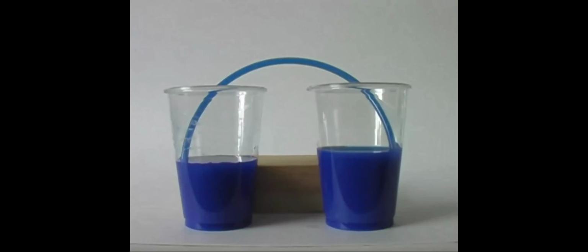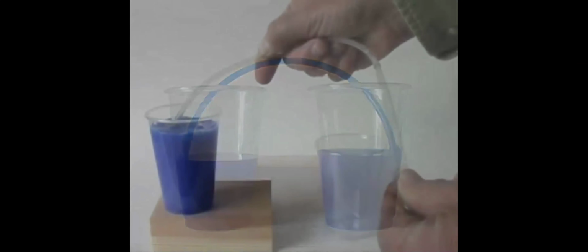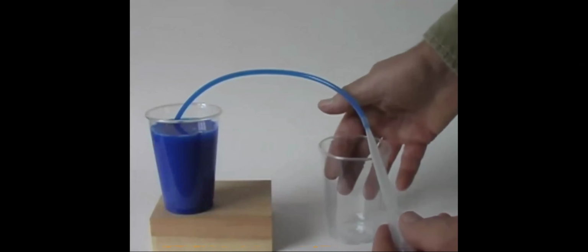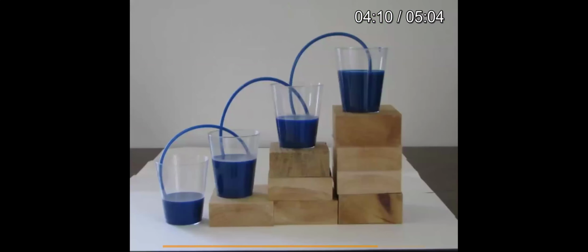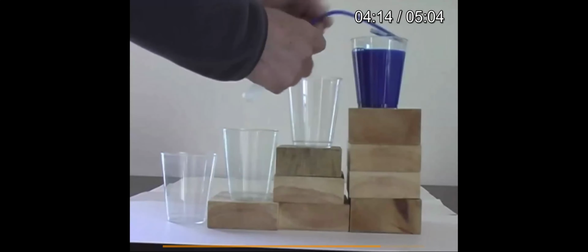Again, it'll flow till it becomes the same. There is another question: why does the column of water stay in two directions? If you're with a siphon, you can siphon each section. Look at this siphon thing. This is a good one.